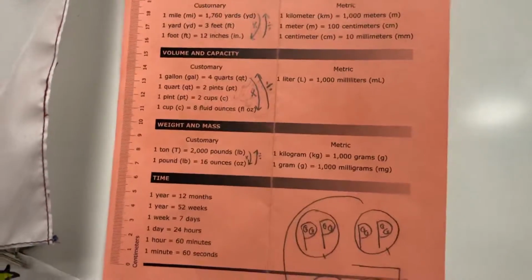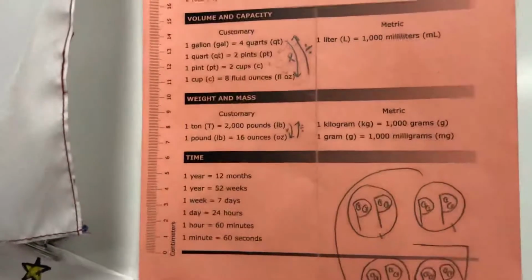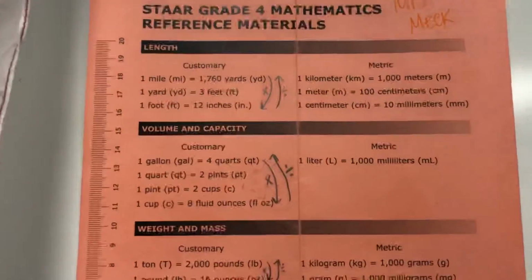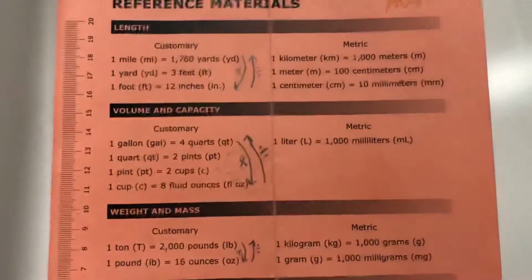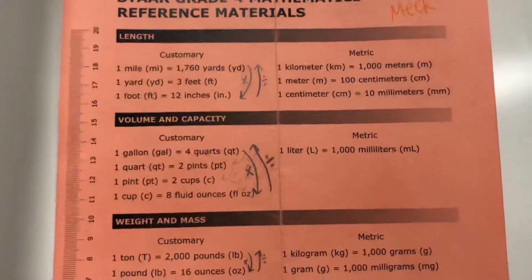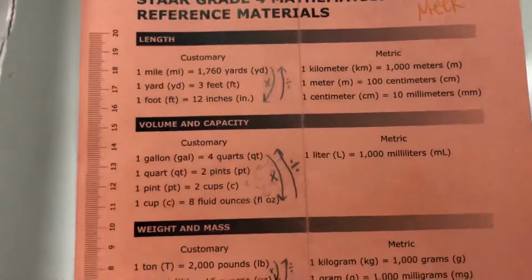So I have taught them a little saying that if you've heard them say it, you're probably wondering, what is Miss Meek teaching them? But I promise it does have a purpose. My saying is: horse to fly, multiply; divide, fly to horse, divide, of course.